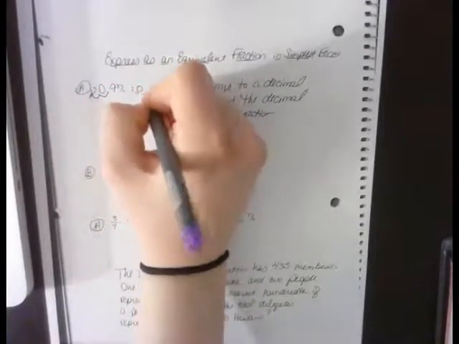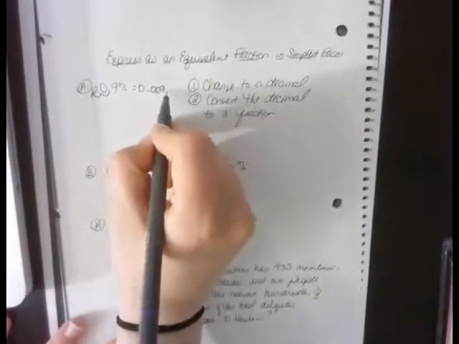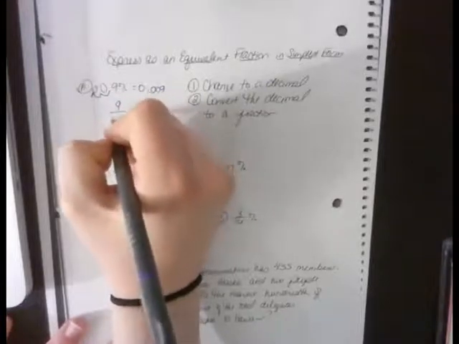So this is 0.009. That is my decimal. I don't need a percent sign. And then I'm converting this to a fraction. So this is in my thousandths place. So remember, whatever place the last digit is in, that is your denominator. So now I have 9 over 1,000. And then we can use our trick from last lesson, where we look and we see, is our numerator divisible by 2, 5, or 10? It is not even. It does not end in a 5 or a 0, so it is not divisible by 2, 5, or 10. So this is our fraction in simplest form.